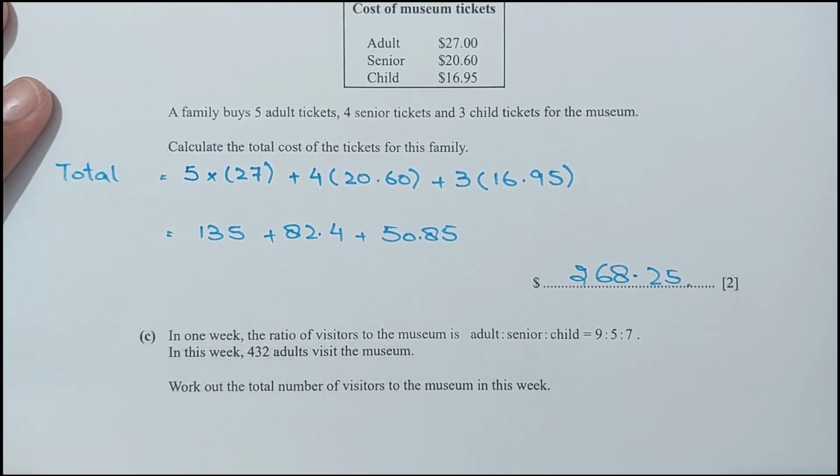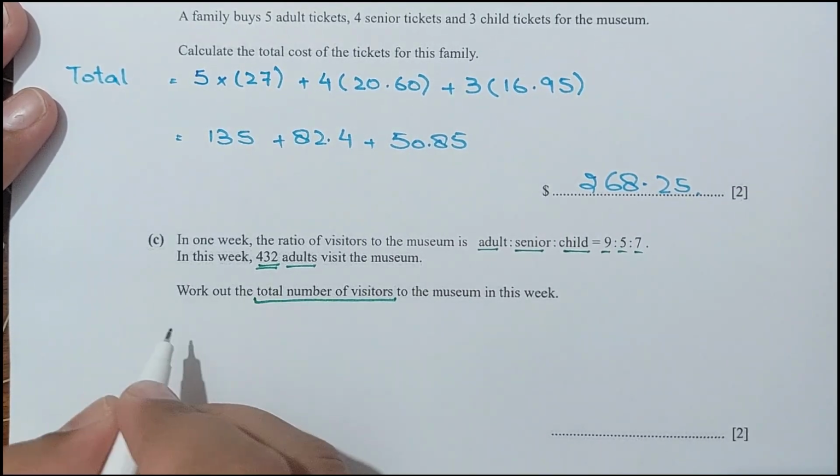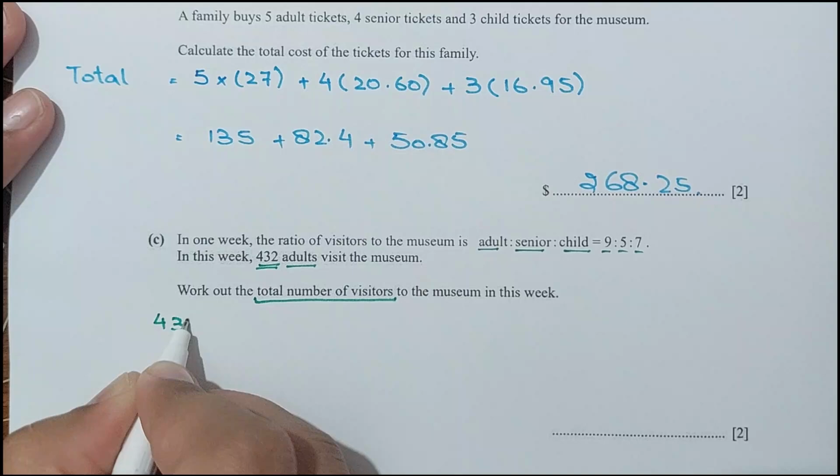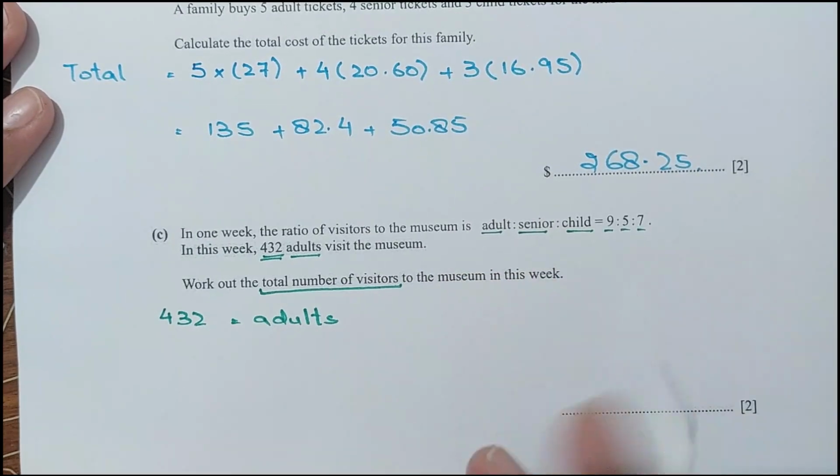Now for part C, in 1 week, the ratio of visitors to the museum, adult, senior, child, is 9, 5, and 7. In this week, 432 adults visit the museum. Work out the total number of visitors to the museum in this week. Total number of visitors is the sum of adult, senior, and child. Since we know the adult visitors, we have to find the visitors for the child and the seniors. The adults given is 432. And we know the ratio for adults is 9.